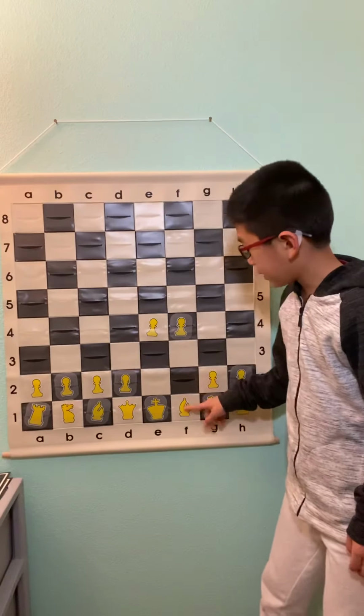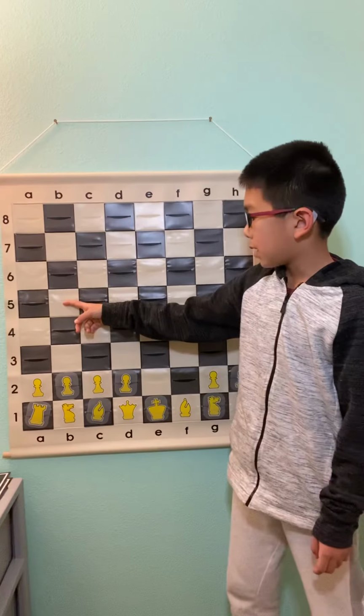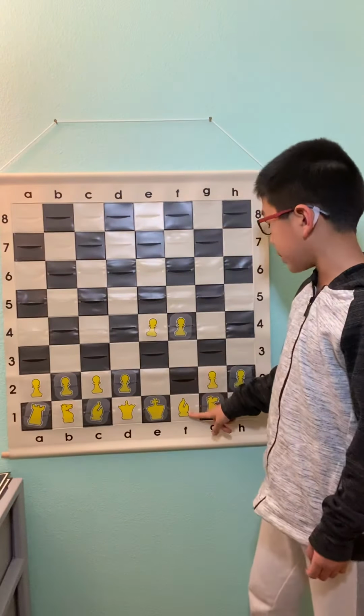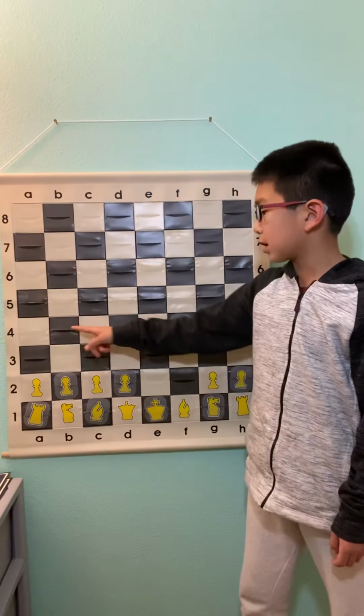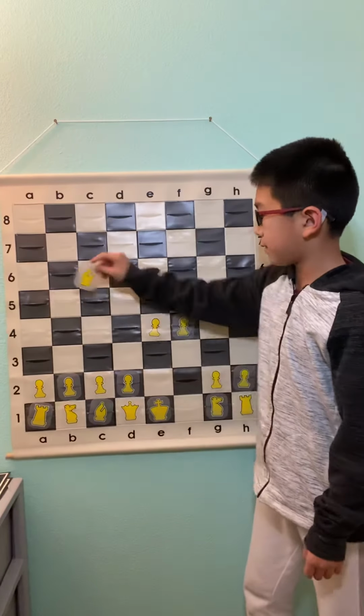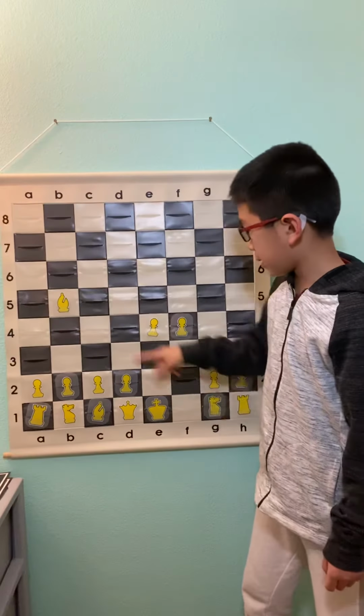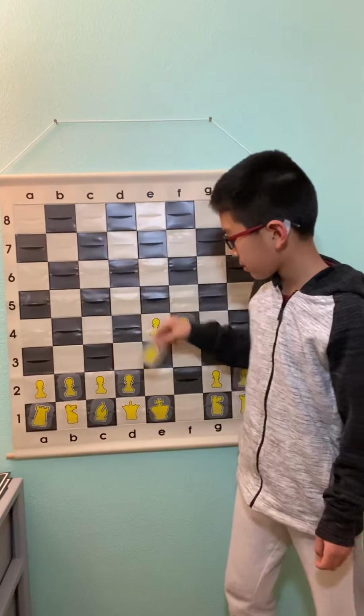Okay, by now you should know. Since it's on the b file, and since this is a light squared bishop, it cannot go to a dark square. So the answer is b5, because it's still on the white square and it's on the b file.